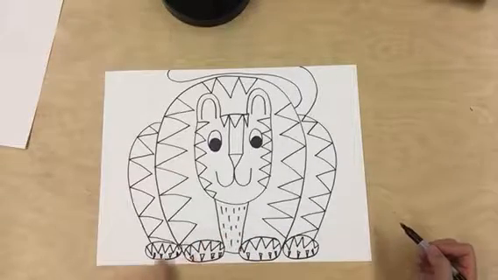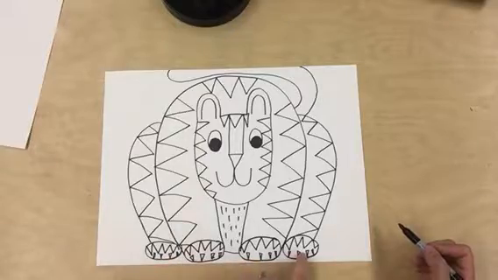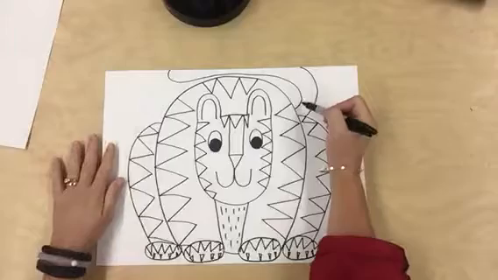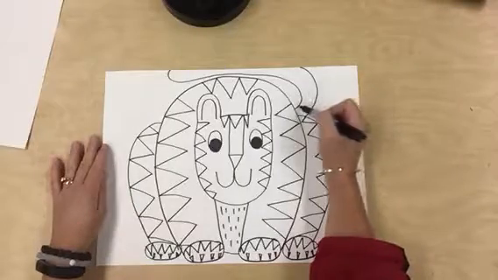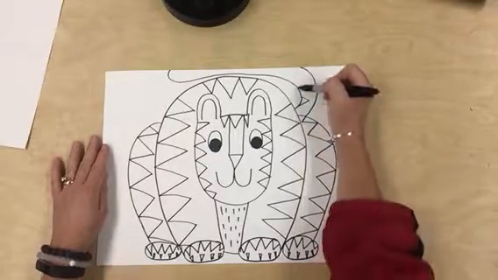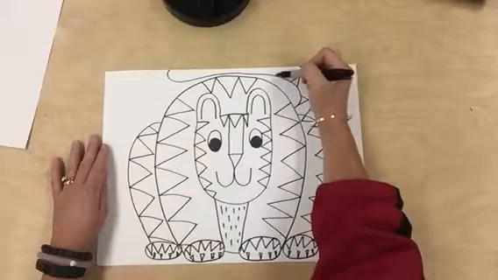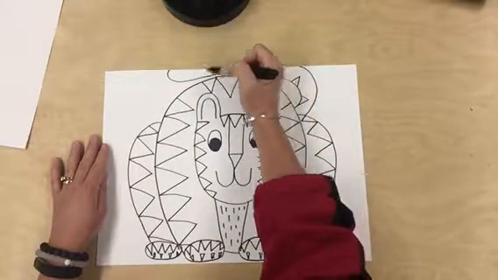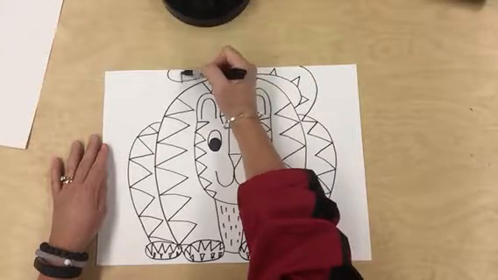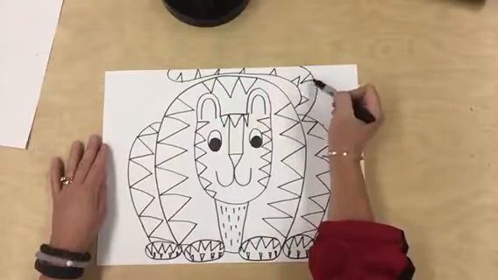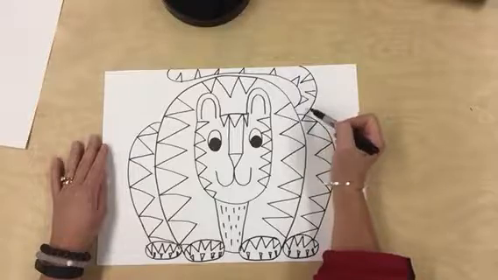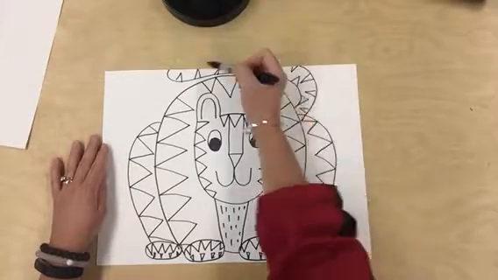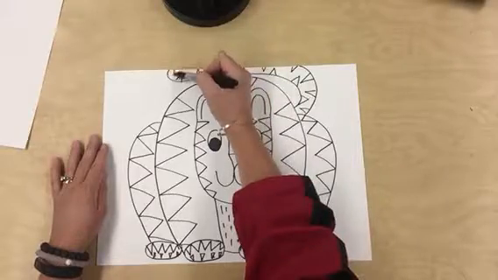Now that I've got the claws put on, the zigzag patterns. Oh, I almost forgot. I don't want to forget the zigzag pattern in the tail. For the tail, instead of doing my zigzag line, I think I'm just going to create some triangles on this side and some triangles on this side. Notice I've broken that up. I didn't do my zigzag pattern like I did on the other side.